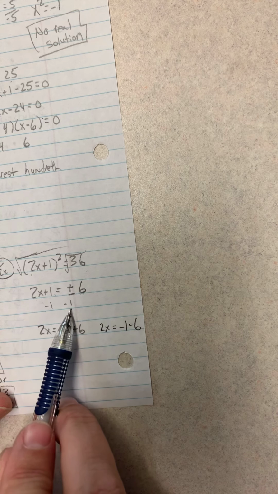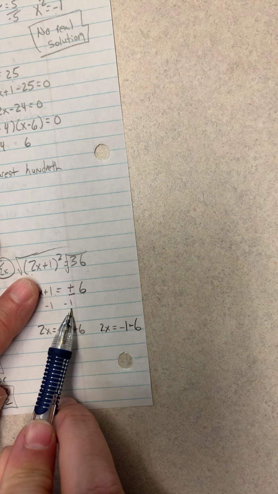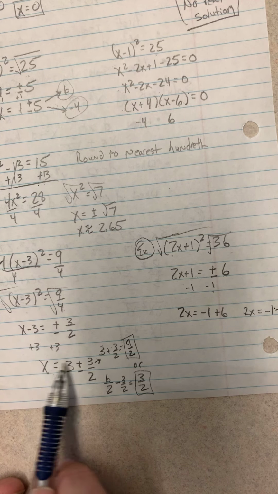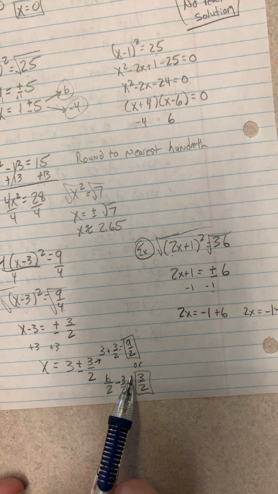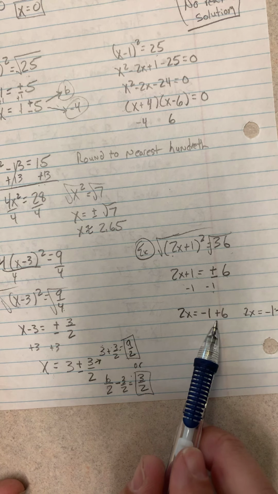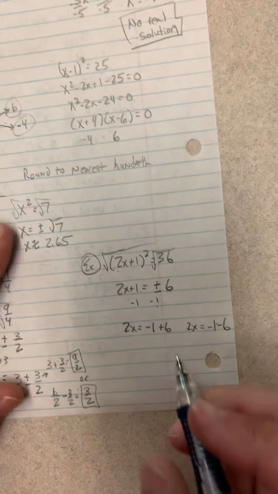Hopefully you see that. When I subtract 1, this would be x by itself, like over here, where I set up the plus or minus and got 9 halves. You still want to set that up, but notice this x has a coefficient. I'm going to have to take whatever sum or difference I get here and divide it by 2.